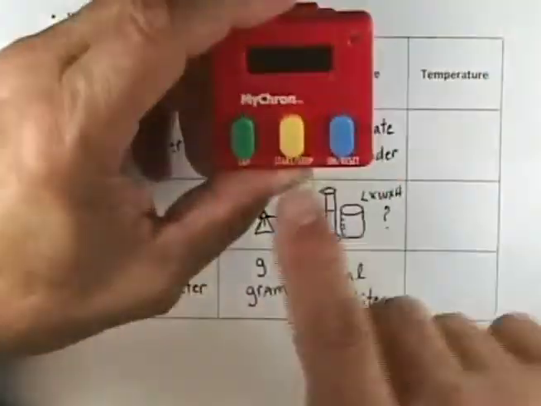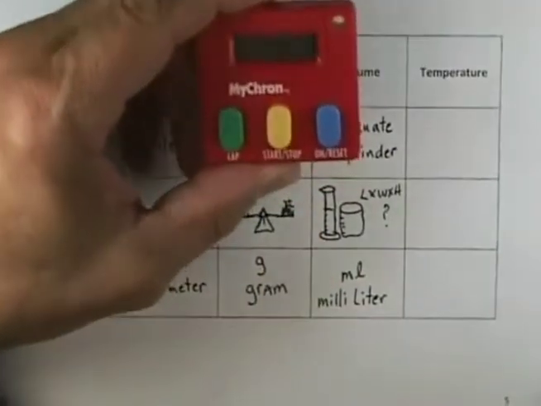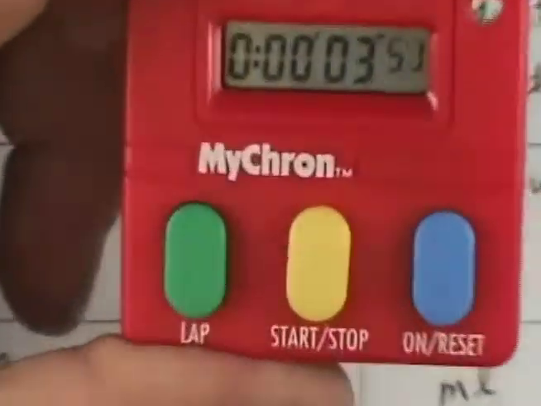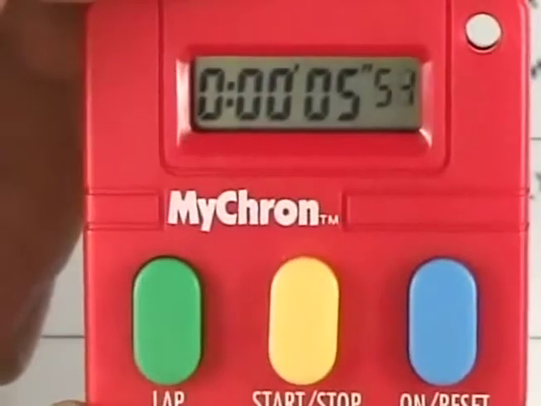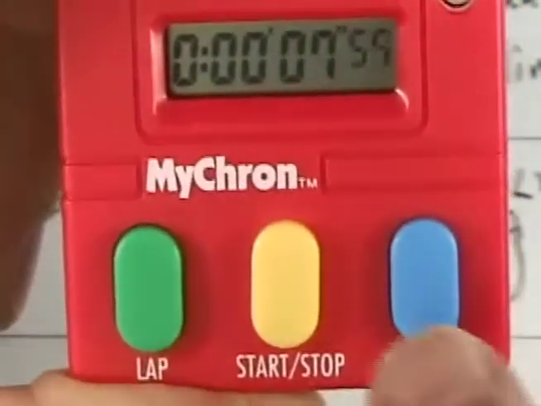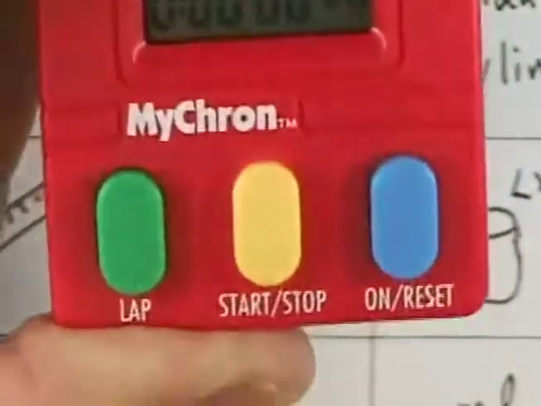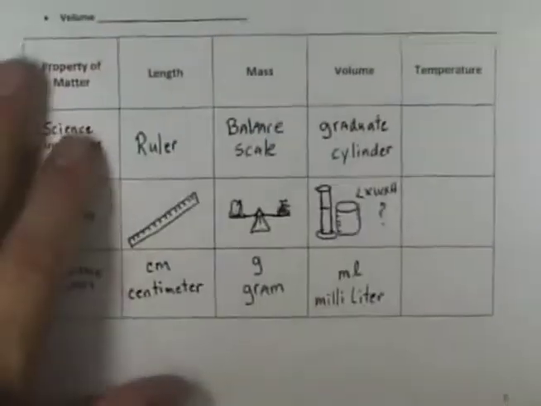Okay? So you guys have 5 seconds to finish these notes. Oh, time's up. Stop, reset. So properties, things that we can measure.